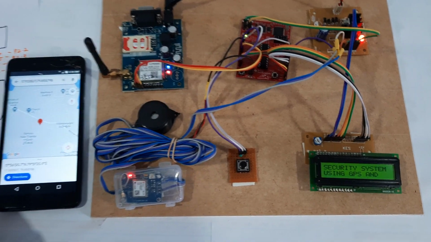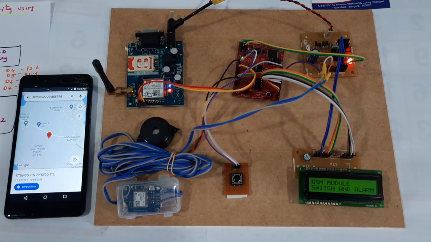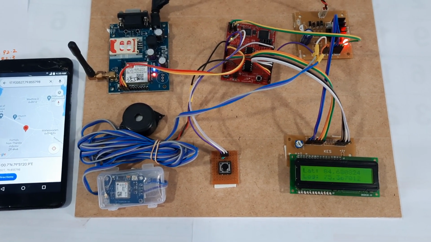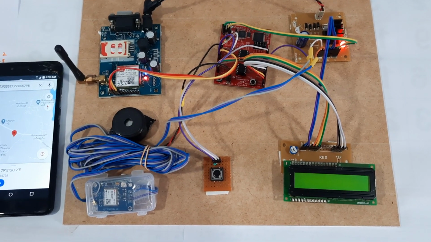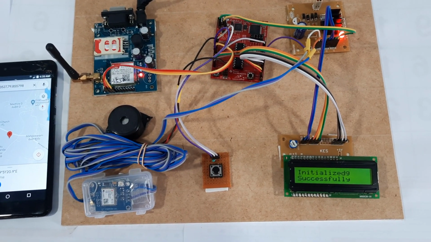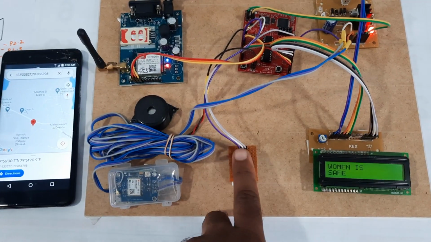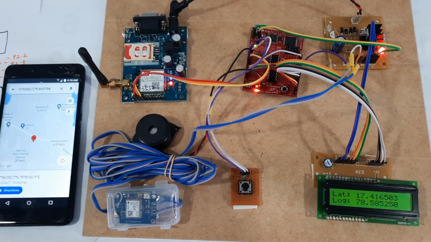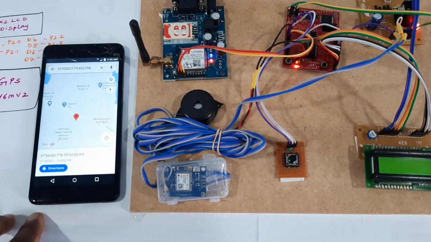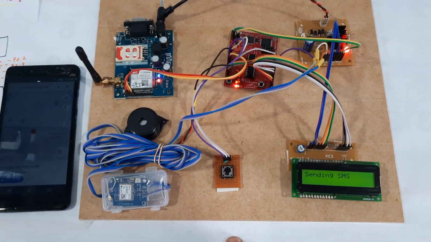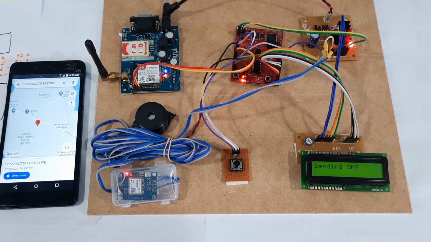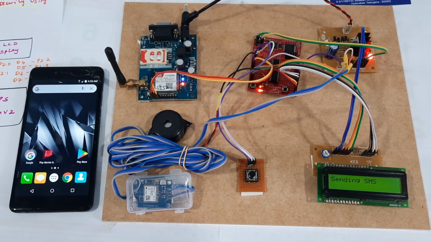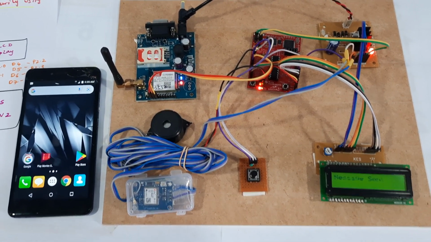MSP430 based. Now we will get the exact latitude and longitude value. GSM modem initialized successfully. Suppose the woman presses the button, it shows waiting for latitude longitude, and it will send the location to my mobile as an SMS alert. Yes, the SMS came.